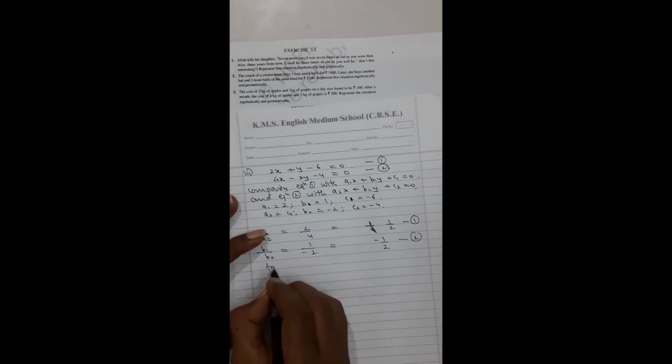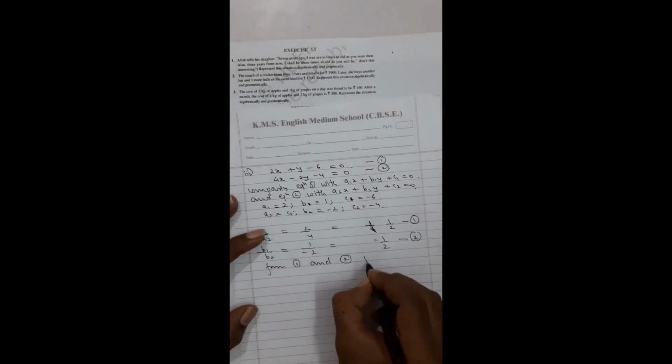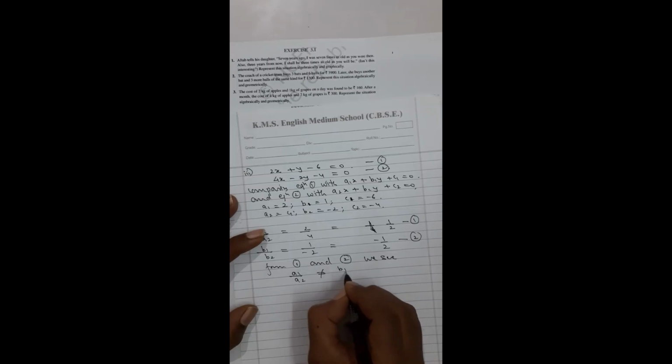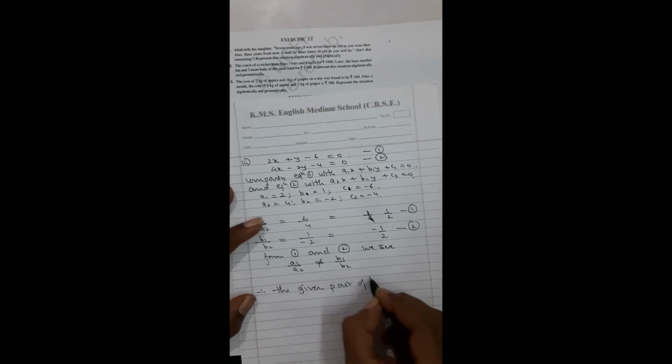So we see a1 upon a2 is not equal to b1 upon b2. Therefore, the given pair of linear equations is consistent.